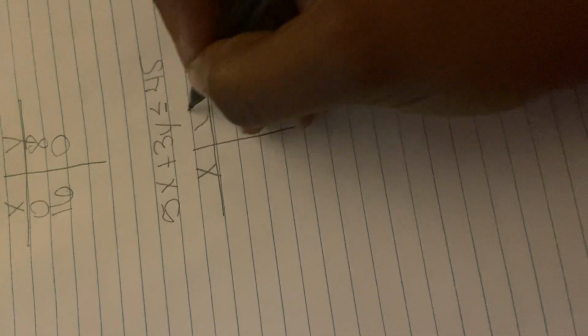The next problem I'm going to write, and I'm going to do the same thing, is going to be 5x plus 3y less than or equal to 45. I'm going to do the same thing, make my x and y chart.